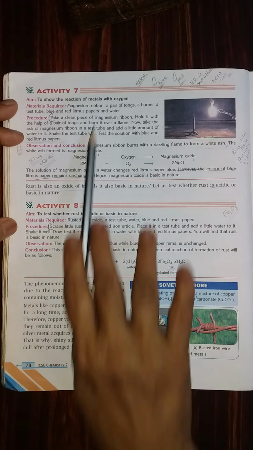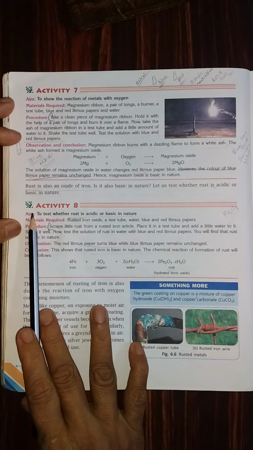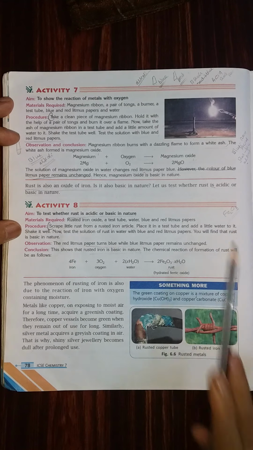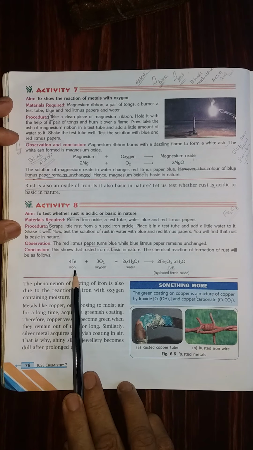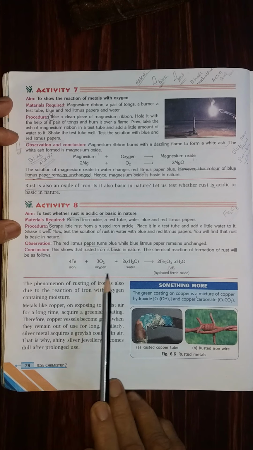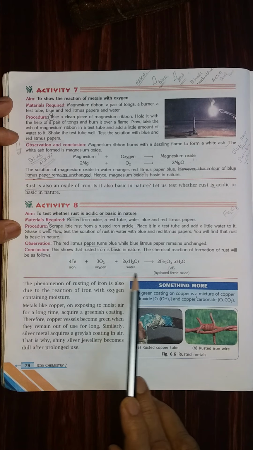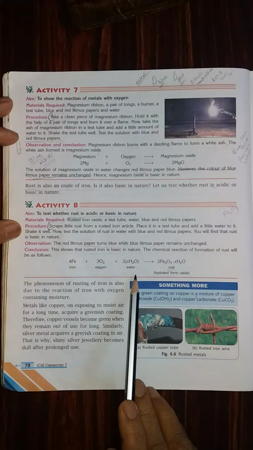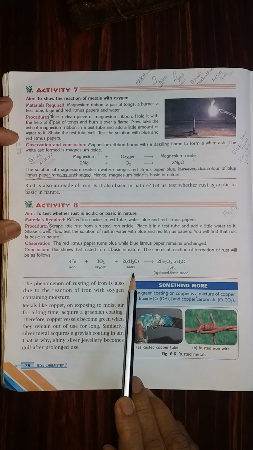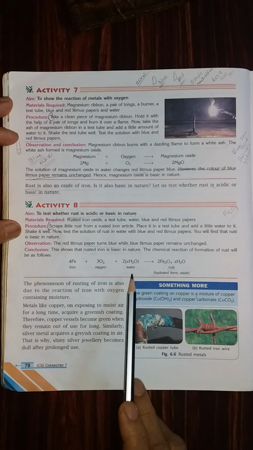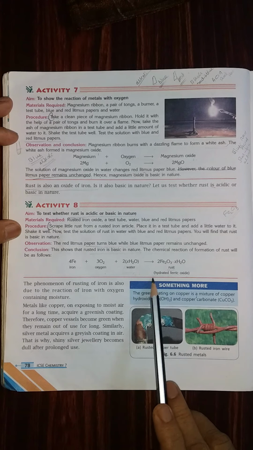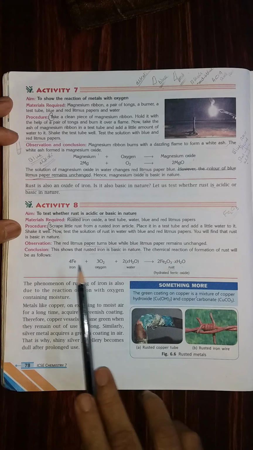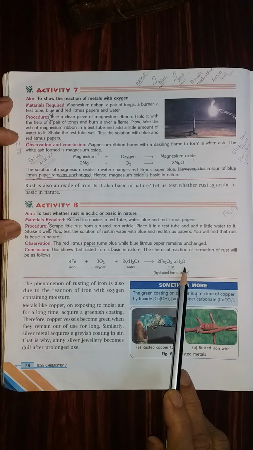Both the activities are important. You just write the heading, activity number 8. No need to write all this description. You write the equation: iron reacts with oxygen in presence of moisture. Please add that word when you are writing the equation. Then only this equation becomes meaningful. In presence of moisture or water. Moisture means water in the atmosphere, and forms hydrated ferric oxide. You yourself balance the equation and see whether you are getting the same correct answer.